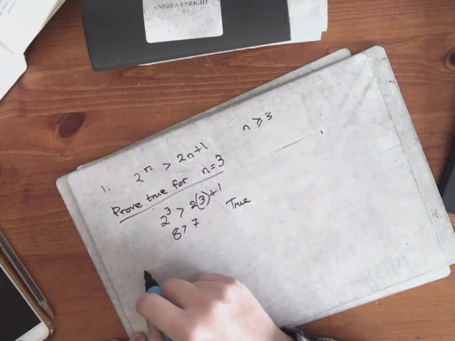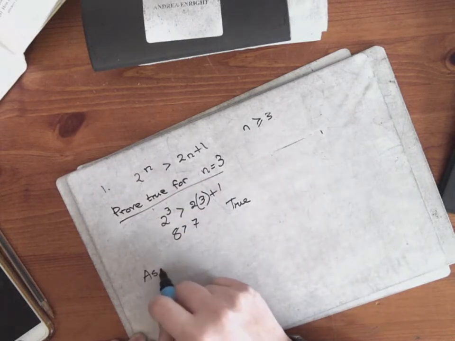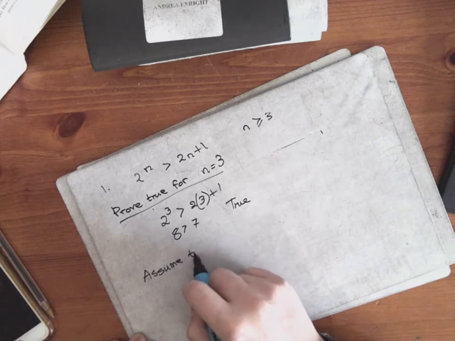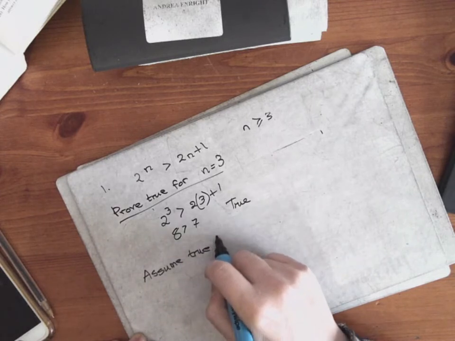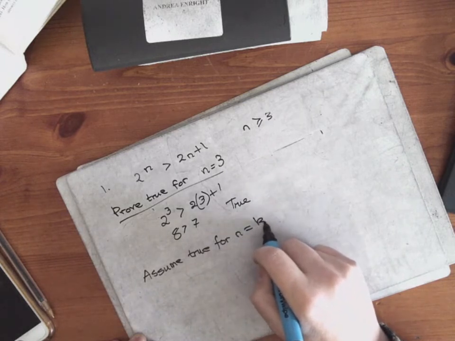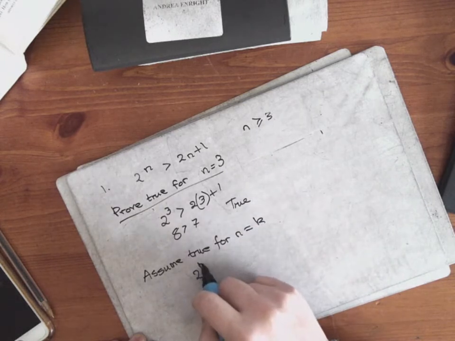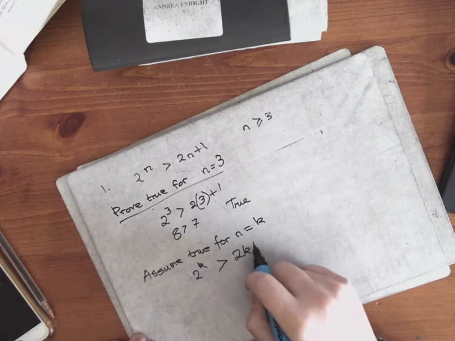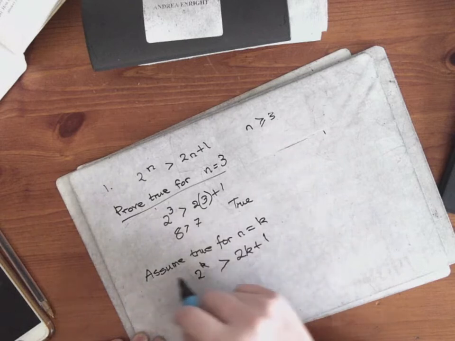Then you assume it's true for n equals k. So you're trying to prove that 2 to the power of k is greater than 2k plus 1. That is a fact, that is true.